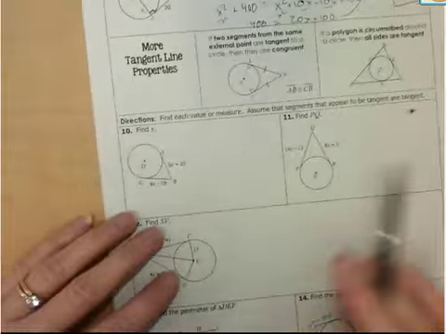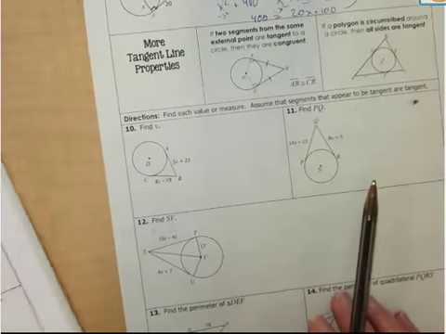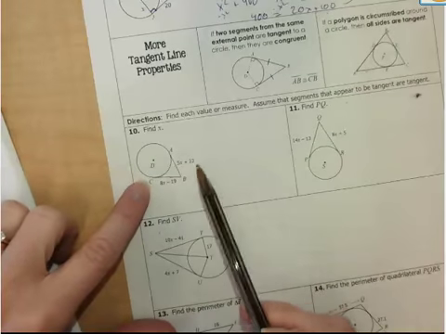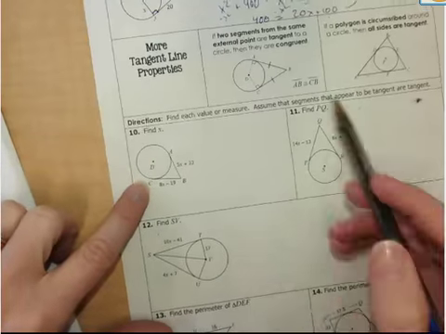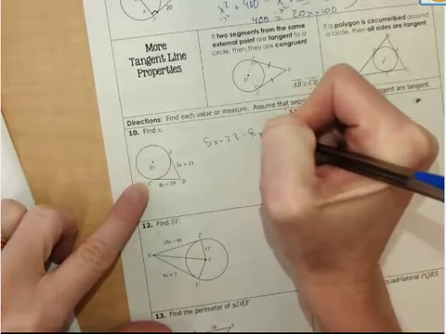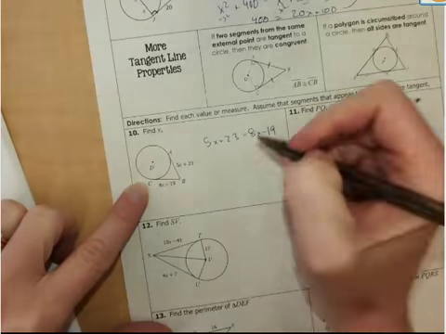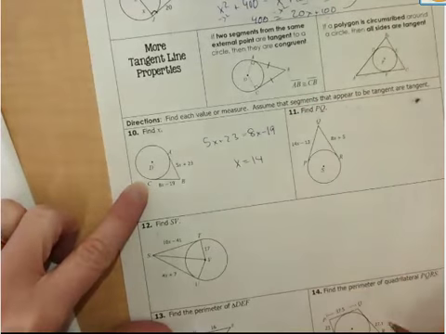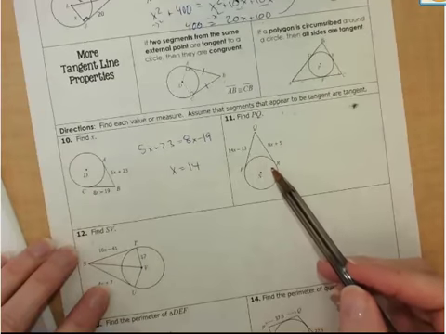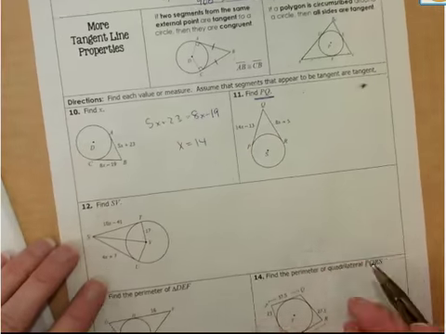All right, so let's look at number 10. Find each value or measure. Assume that segments that appear to be tangent are tangent. So here they're telling us these are tangent, so we see that these two are going to be congruent. So we just say 5x plus 23 is equal to 8x minus 19, and we would just solve for x here and find that x is equal to 14. Same thing on this one. You can go ahead and work that out. Be careful, at the end they ask you to find PQ, so take your x and plug it back in.